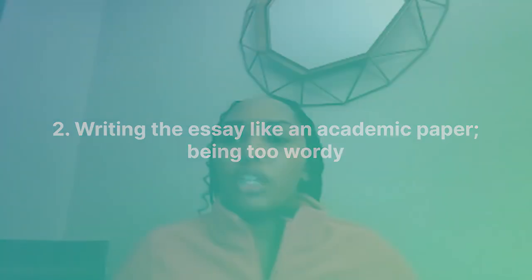You also want to avoid overusing a thesaurus. I've seen essays and I'm just like, what does this word mean? Or why are you choosing this word as opposed to another one? So just be mindful of that.